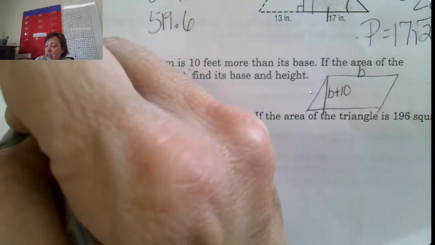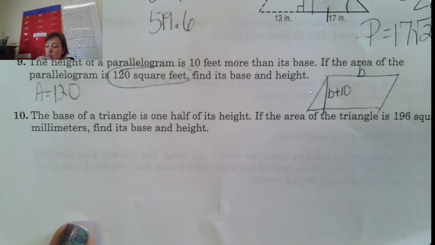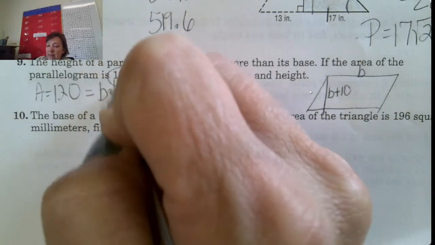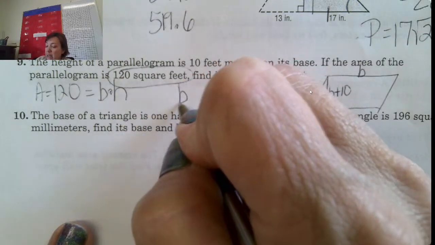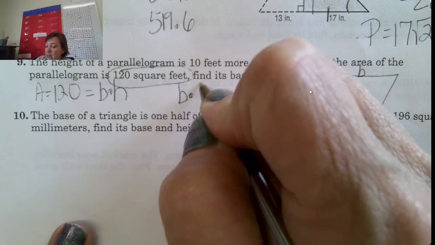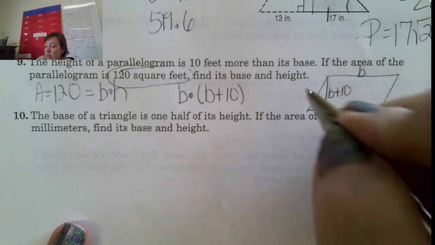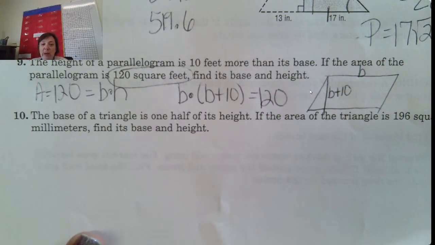So we know that the area is 120, right? And we know that we find the area by doing the base times the height. And in this case, the base times the height is the base times the base plus 10. Are y'all with me? So we have 120 equals base times base plus 10.